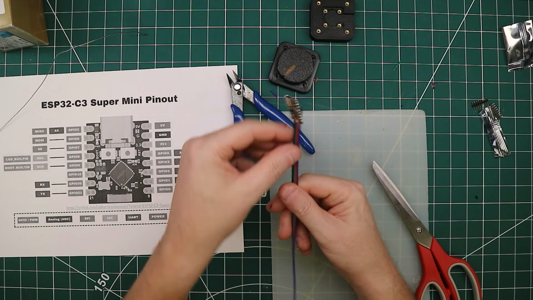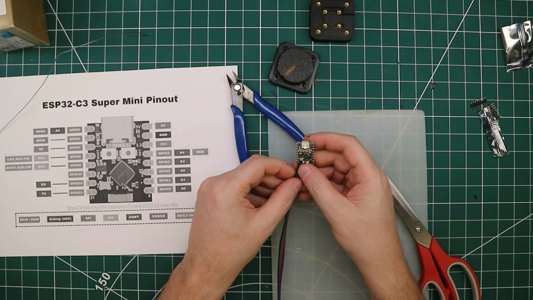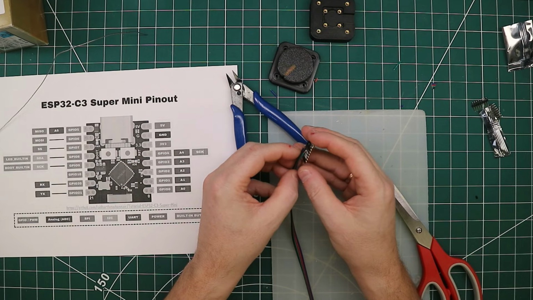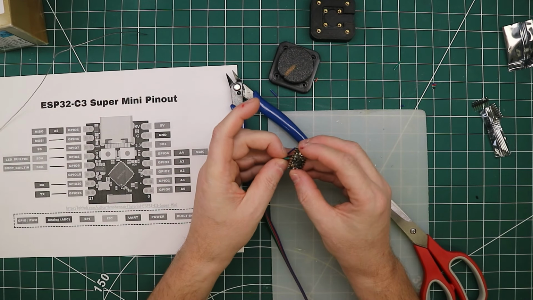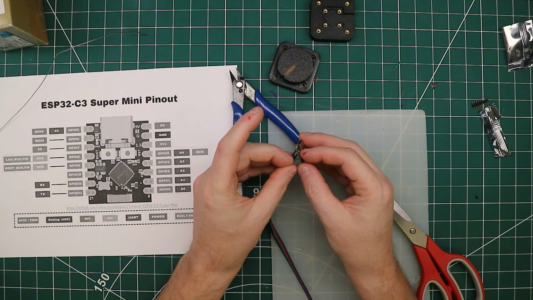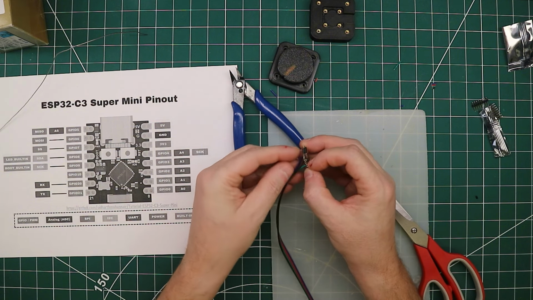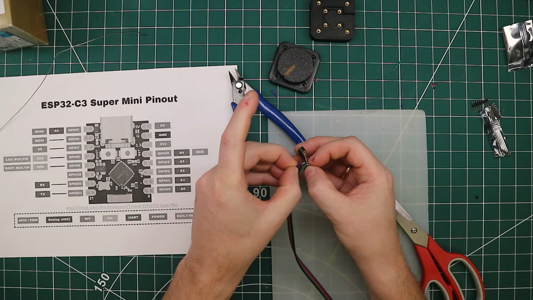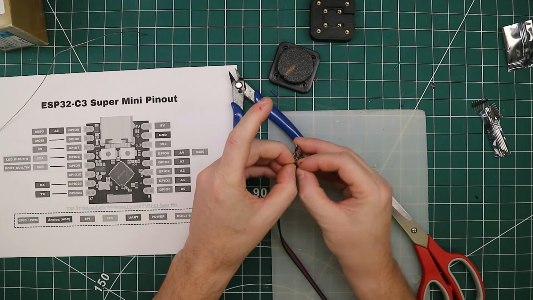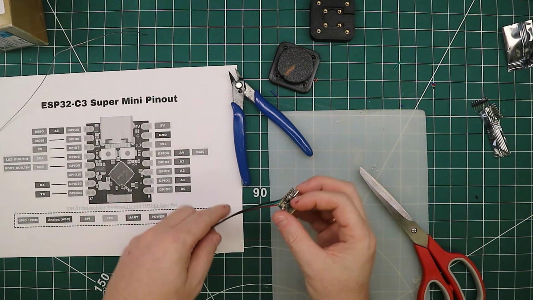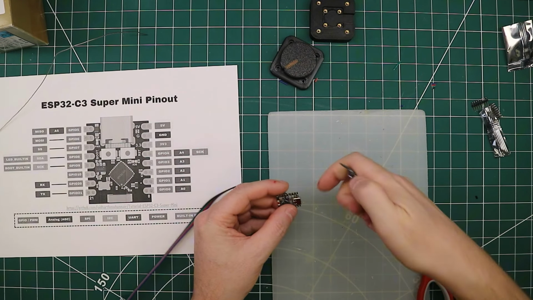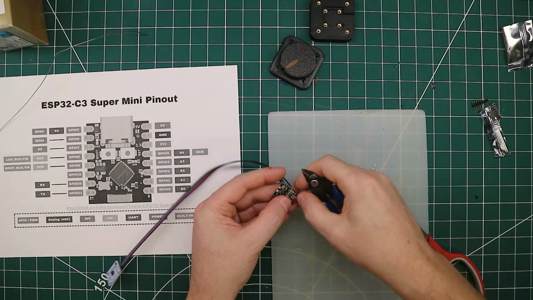And the green one should go to the lowest of the center 2 holes. So that's there. And that means the data should go to the one above it. Like so.